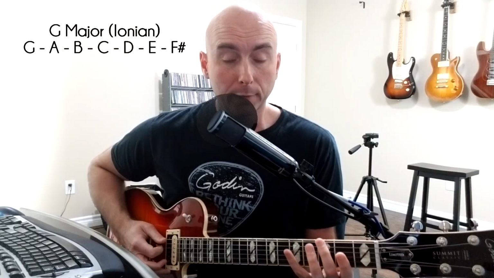If we go back to the parent scale, G major, which was the parent scale of A Dorian, the fourth mode is Lydian. So if we go through the notes of G major, we go G, A, B, C. So the fourth note of G major is C. Therefore, G major is not only the parent scale of A Dorian, it's also the parent scale of C Lydian, right?